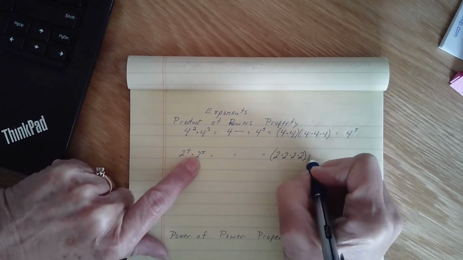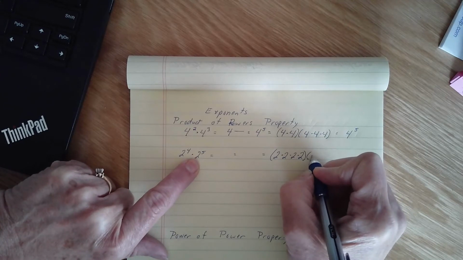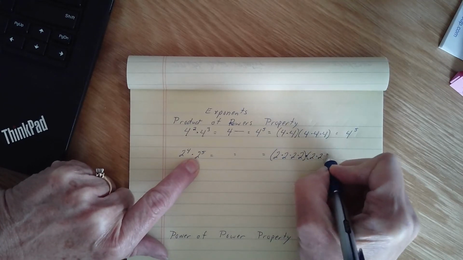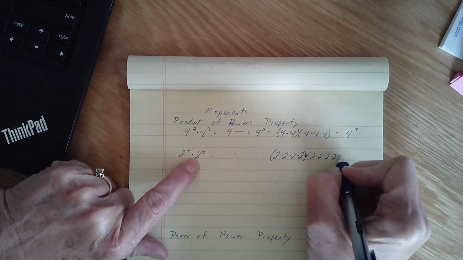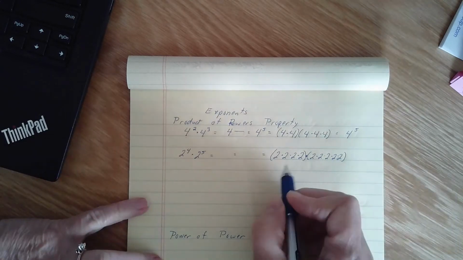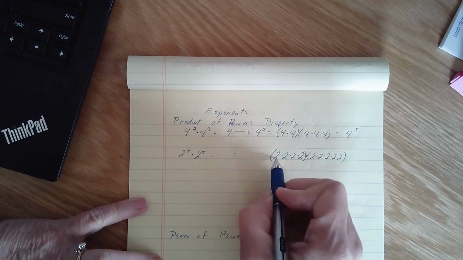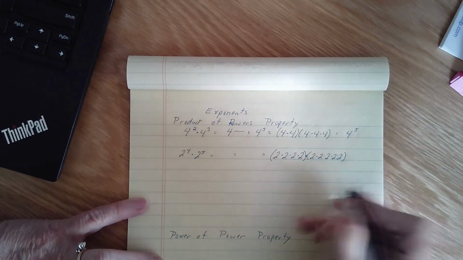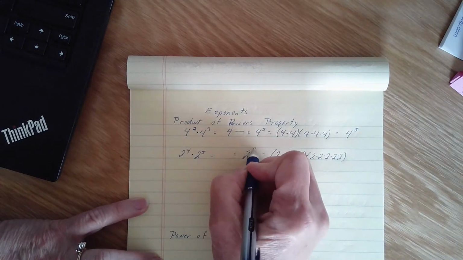And my base is 2, and I'm going to multiply that 5 times. Now, if I look at this, and if I was to draw up my parentheses, I see that I've got 1, 2, 3, 4, 5, 6, 7, 8, a total of 9. So that would be 2 to the 9th.